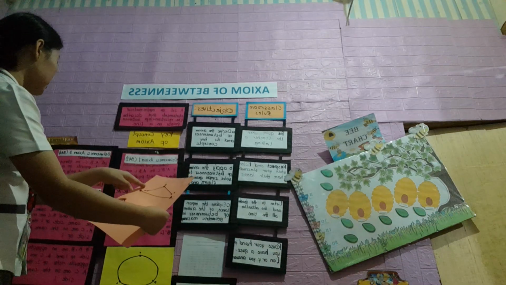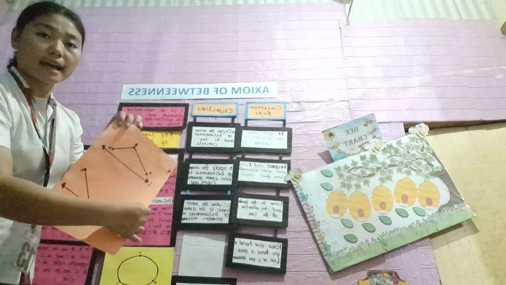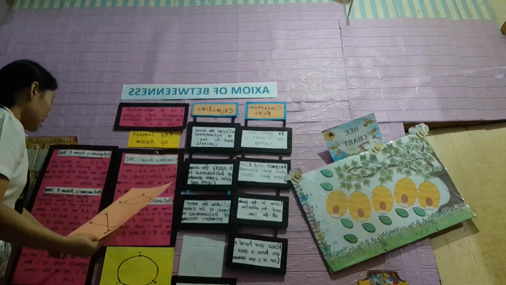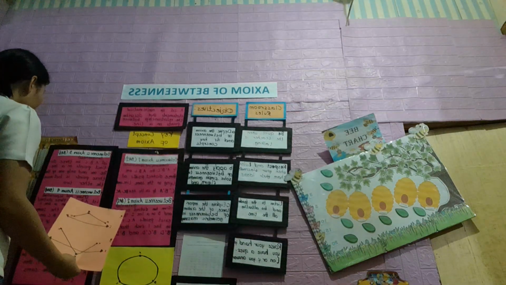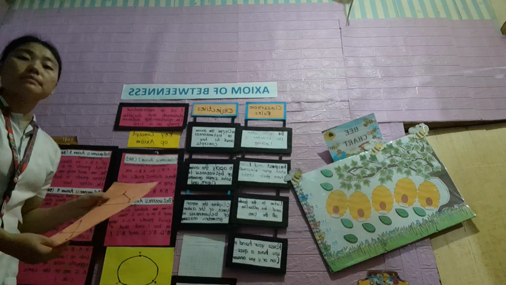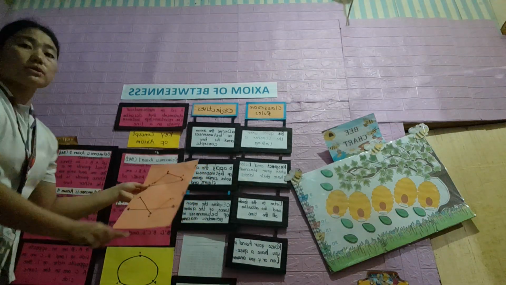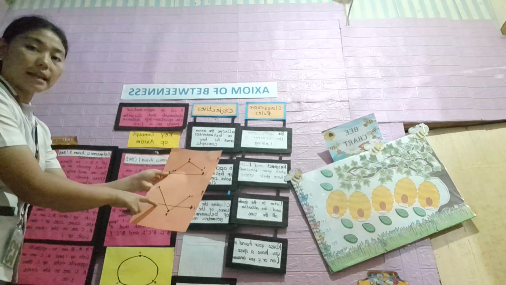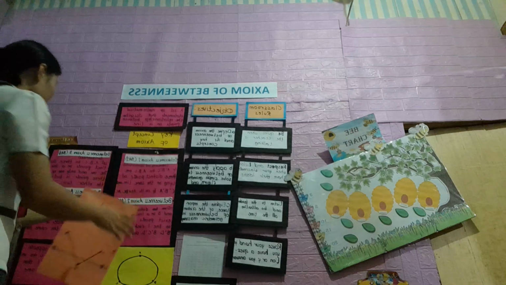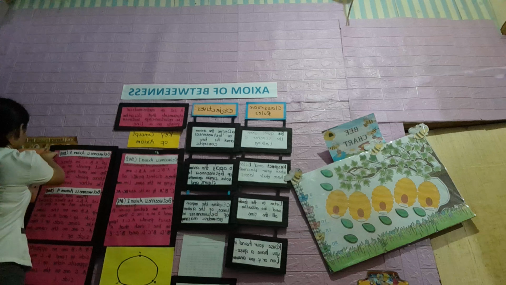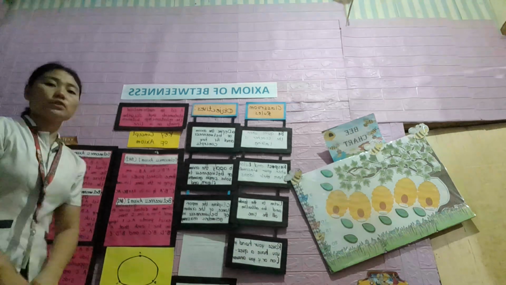A and B are lying on the same side, and B and C are lying on the same side. Okay. And the second is, if A and B are on opposite sides of 1 and B and C are on opposite sides, then A and C are on the same side. Look, there's a line below. Okay. Did you understand our discussion?